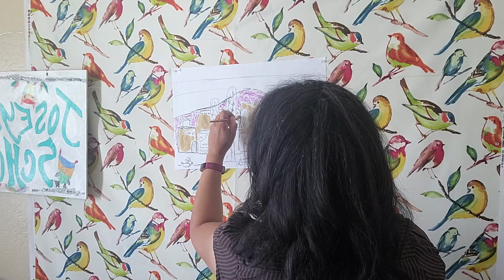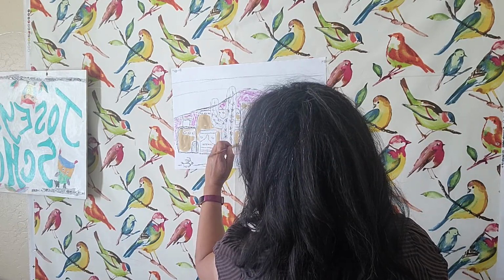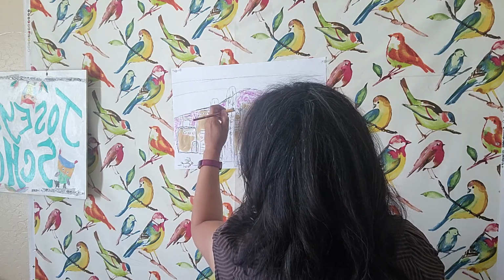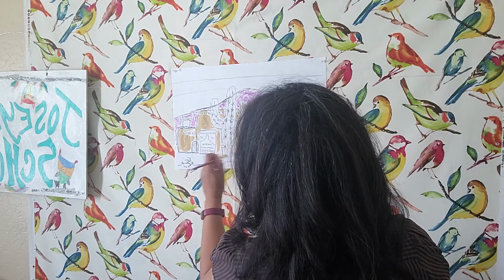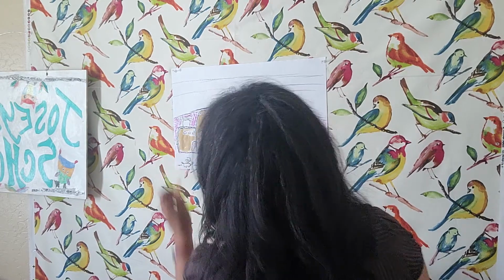Yeah, so basically what I'm doing is I'm kind of going in where my outline is for the house, and I'm just adding in this khaki color, right? So just putting that in there. Again, giving it a sense of where I want the basic parts of the house to show up.